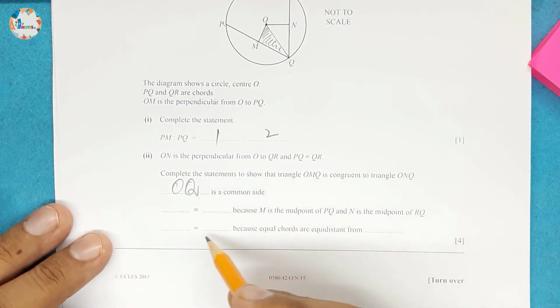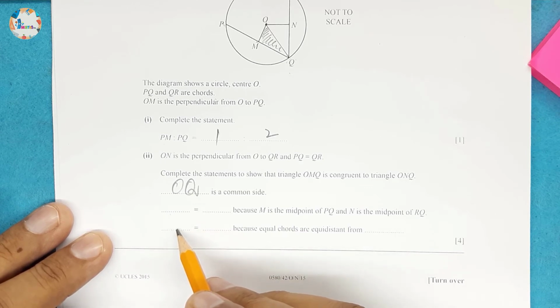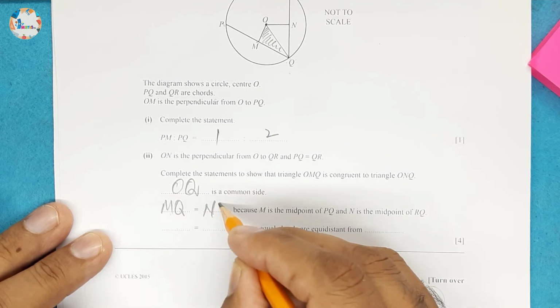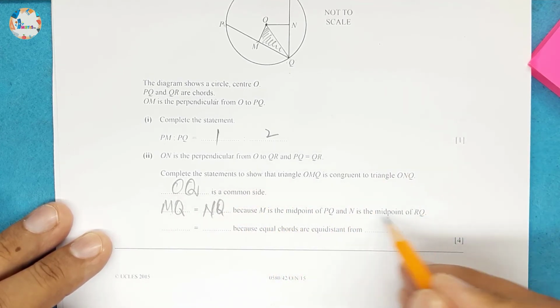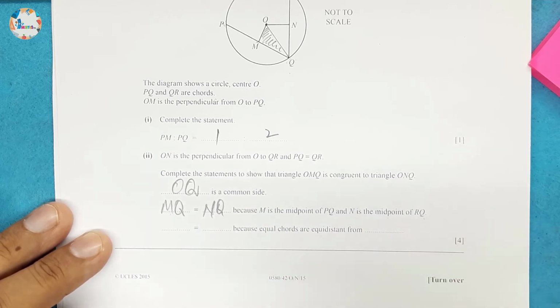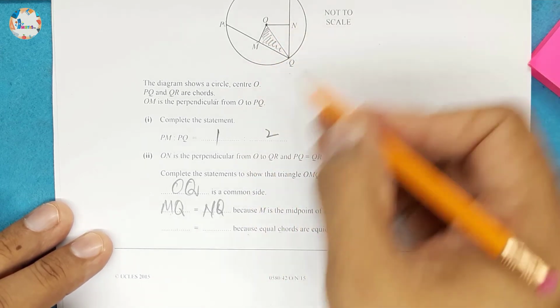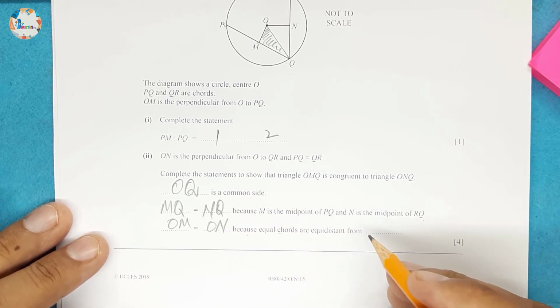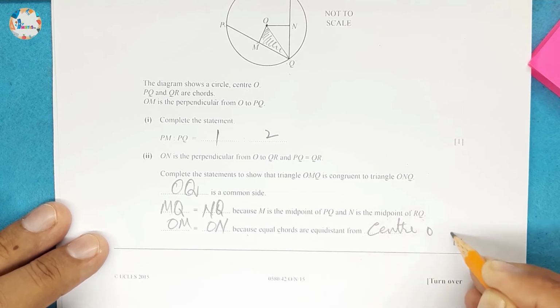Then MQ is equal to NQ, because M is the midpoint of PQ and N is the midpoint of RQ, this is the reason they have mentioned. And the second thing, because equal chords are equidistant from the center, OM is equal to ON. This will be the reason: equidistant from center O.